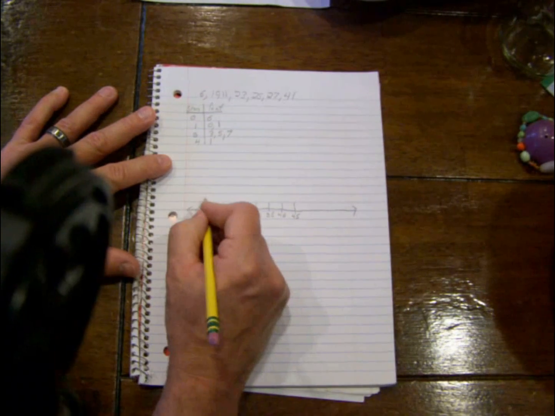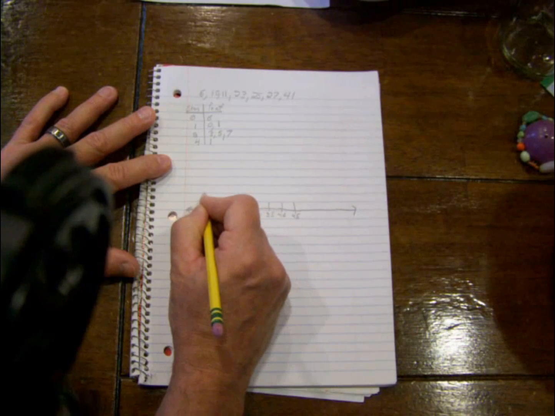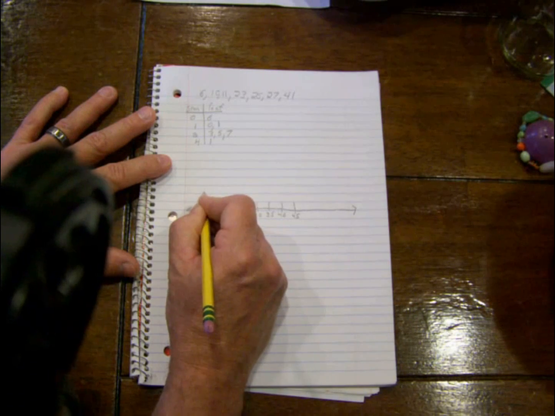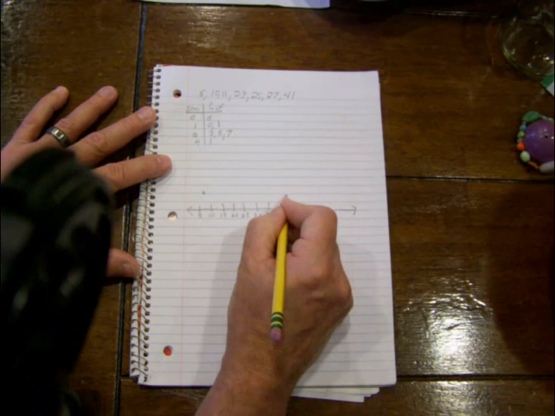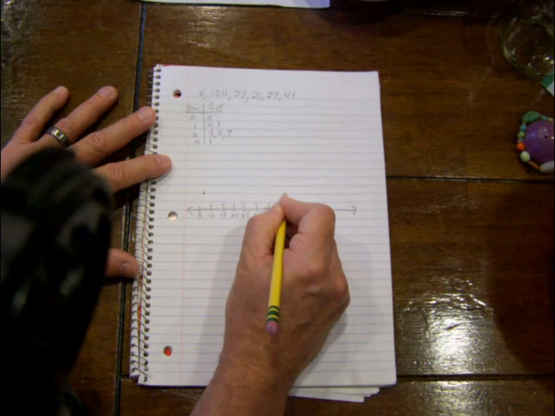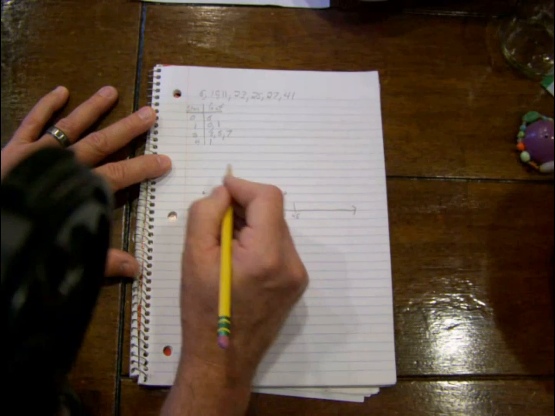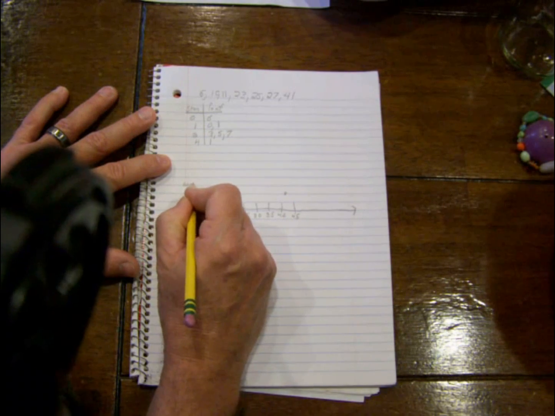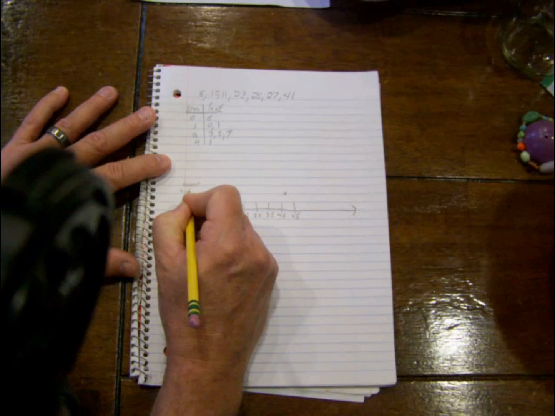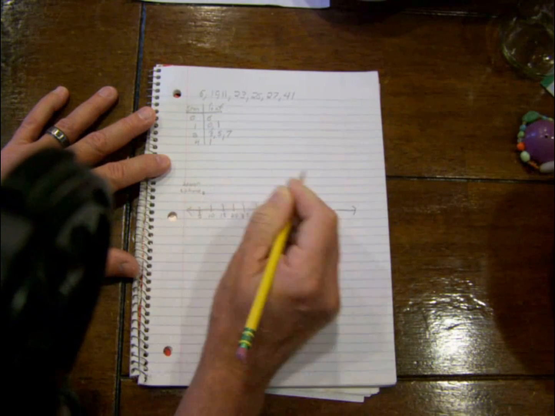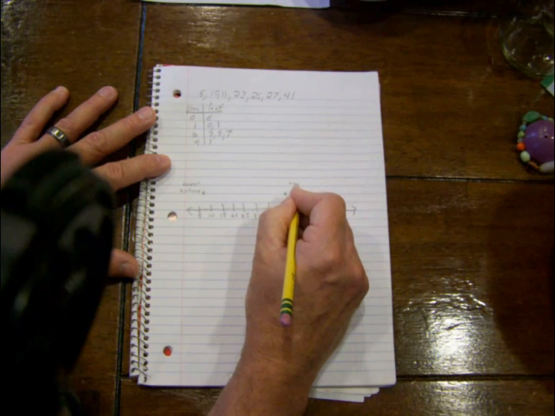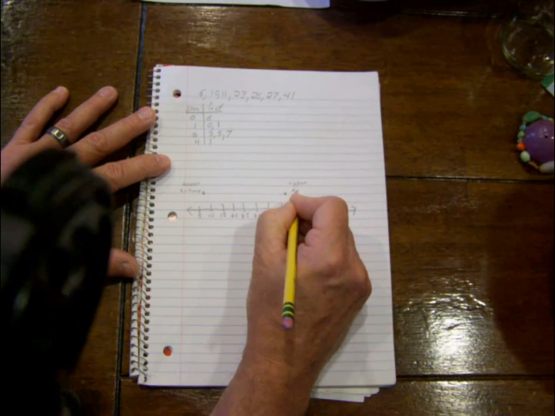So what we do first is we find the lowest one. Okay, we find our 6, which is going to be, I'm going to put the line right here, our 6, and what's our highest one? 41. So 41 we're going to find here, and these are going to be our lower extreme and our upper extreme.